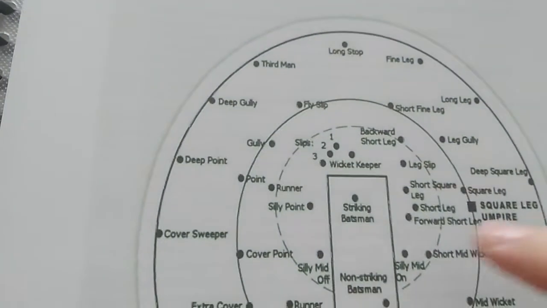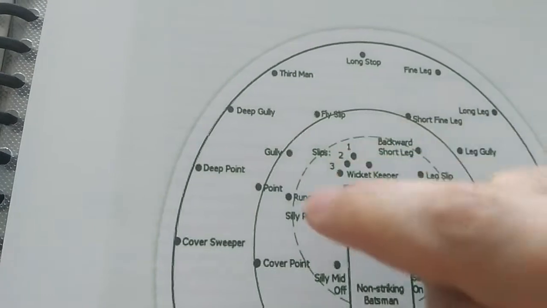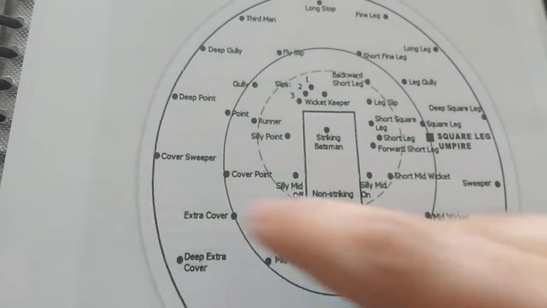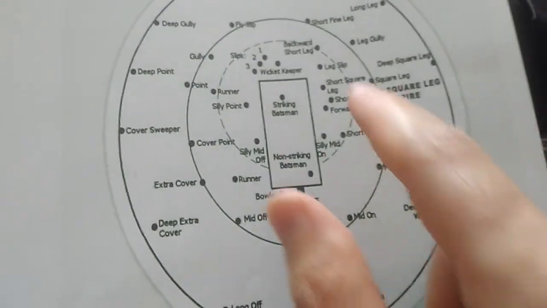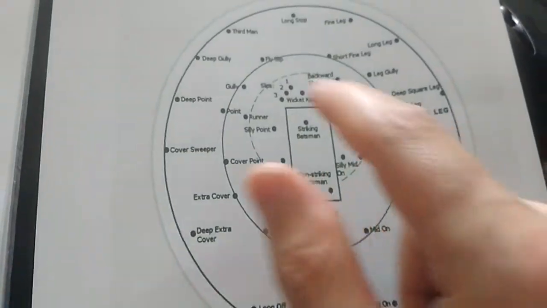So we talk about close-in fielders. A lot of times they're going to be next to the slips or to the gully, to point, etc. And the outfielders might be maybe at mid-on and mid-off, mid-wicket. So by looking at that, it looks like a lot of the time outfielders are on the circle or beyond, and close-in fielders are in close.